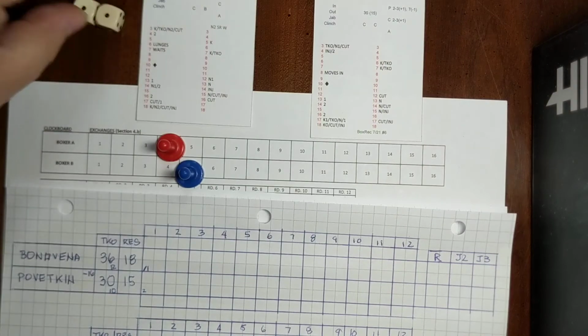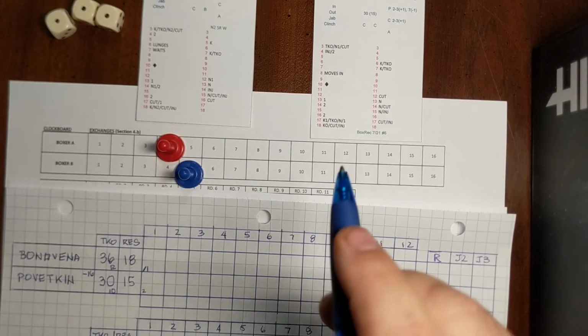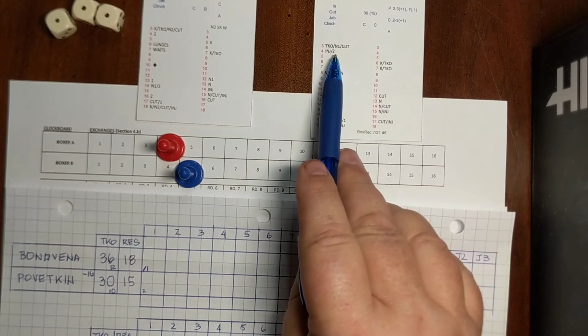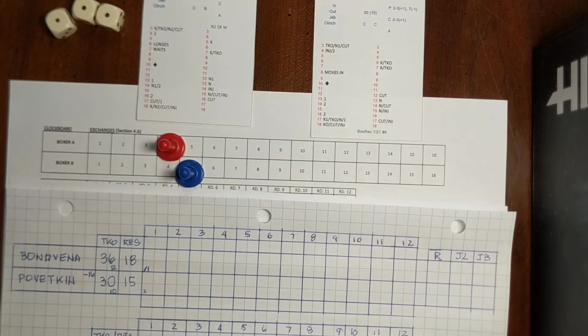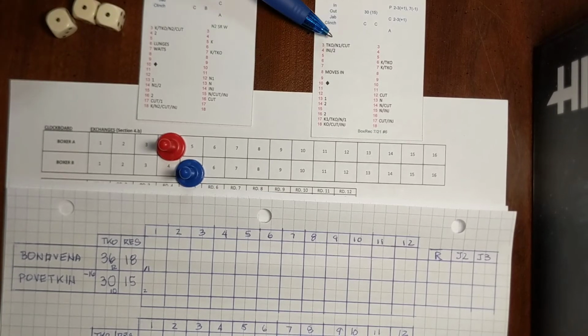Whoa, Povetkin scores a big one with the 3. So he has TKO, N1, and cut on his card. So I'm going to roll. This N1 would be in effect because he has not knocked down Bonavena in this round. If Bonavena had rolled a 3, then the K would have been active because that's for K0 or K1.